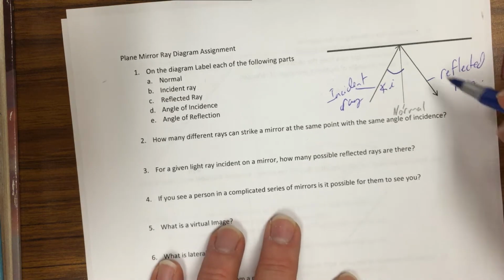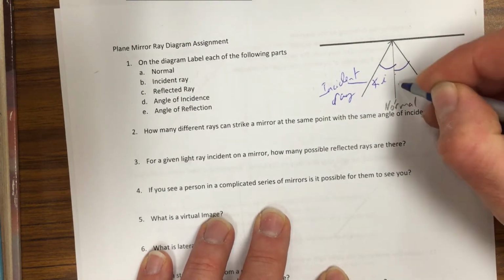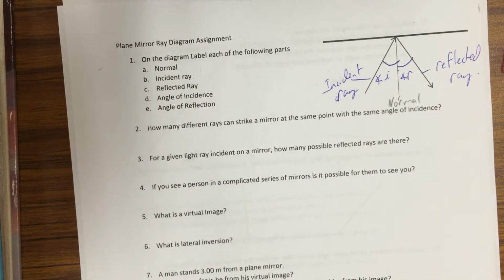Always to the normal. So there's the reflected ray, there's the normal. We mark the angle between. This is our angle R. And we're done question number 1.